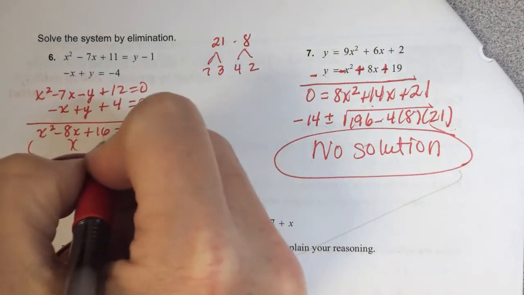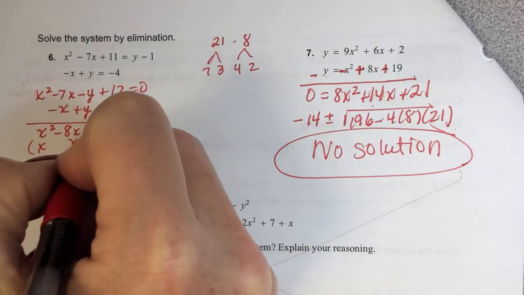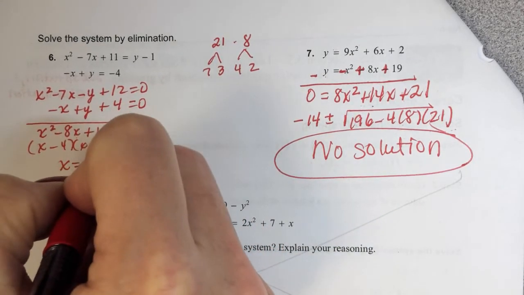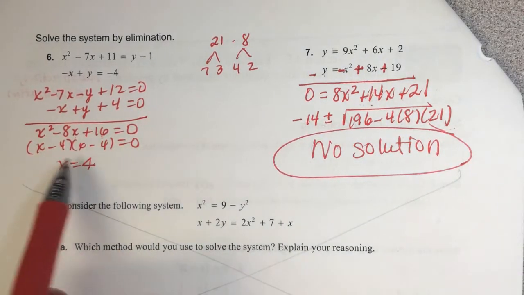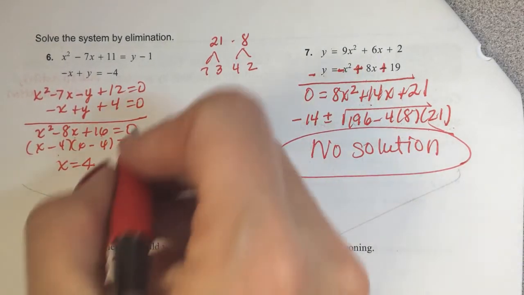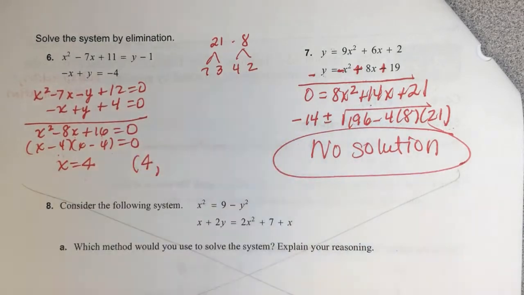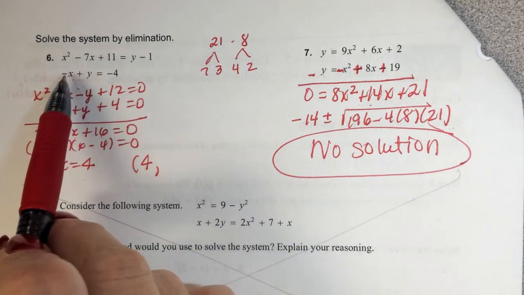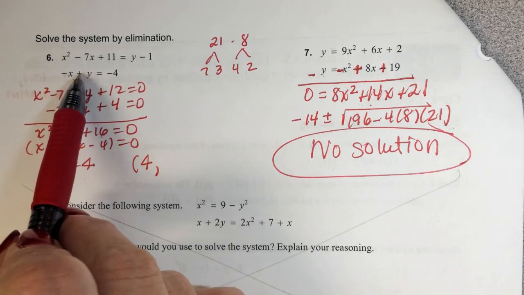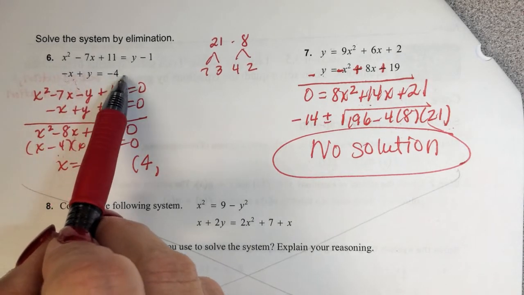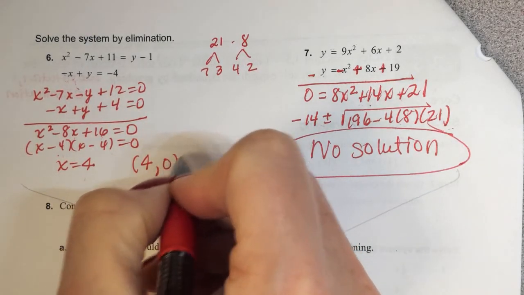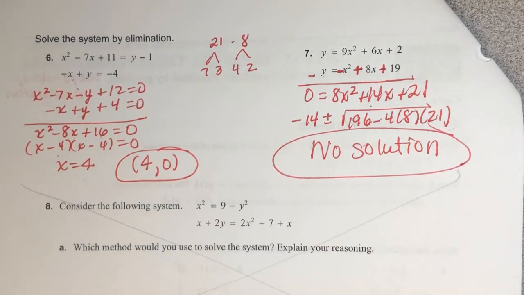So I'm just going to factor it. Why waste my time with those other methods? 4 and 4, minus minus, x equals 4. Don't need to bother. I've got two solutions there, but they're both 4. That means that they just meet at this one spot. Plug in 4 for x. Negative 4 plus y equals negative 4. What's y going to be? 4, 0. Okay?